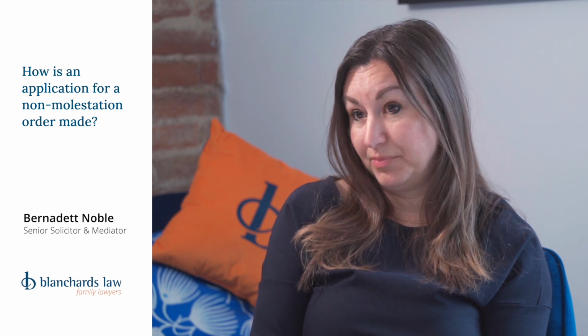An application for a non-molestation order could also be made on an emergency basis, which would mean if the applicant could be placed in harm if the respondent has notice of the application. In those scenarios, the applicant could send the application to the court and ask the judge to deal with this on an urgent basis. The judge would then normally review the application without a face-to-face hearing and potentially make the order if they think it's necessary.